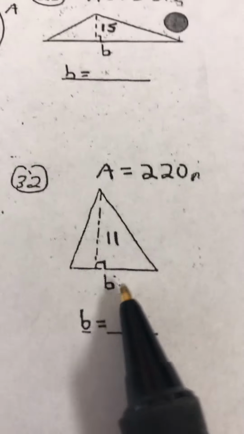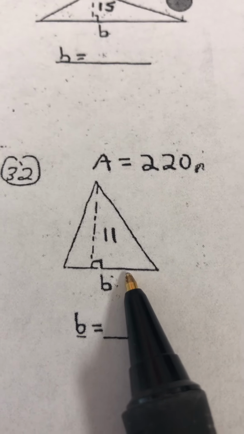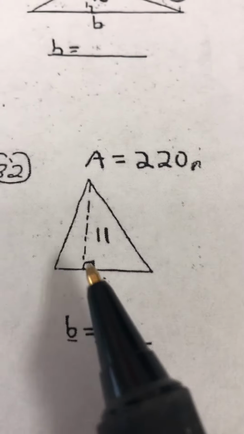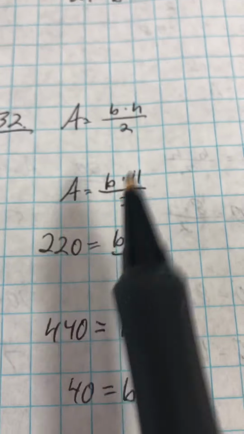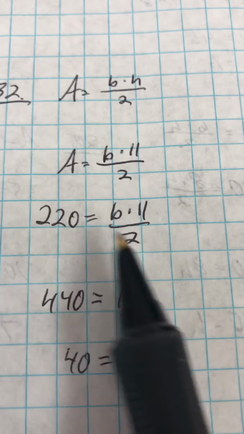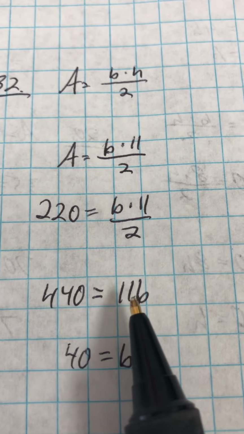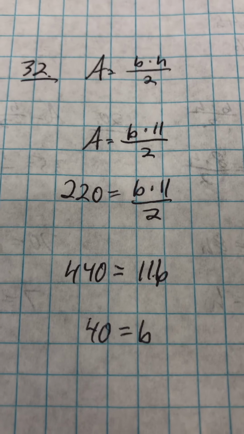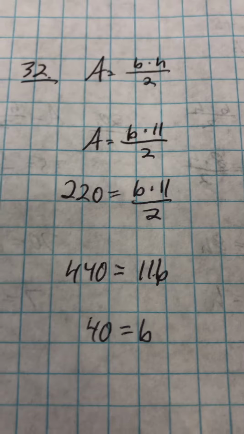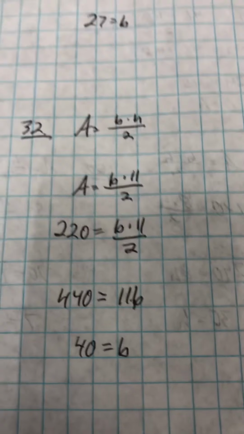32, I went ahead and did 30. 32 is just like 18, 20, 22, and 24. I don't know the base, I know the height, and I know the answer. So I don't know the base. I multiply both sides by 2, and then I divide both sides by 11, and I get 40 equals that base. Okay, hopefully this was helpful, and good luck with the ones that you're doing on your own.